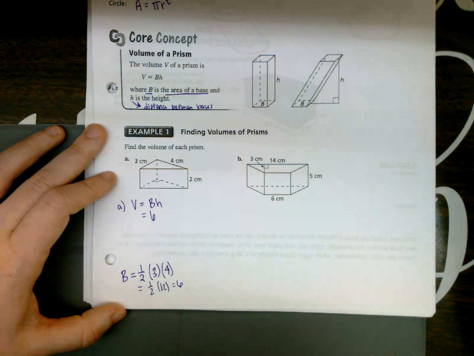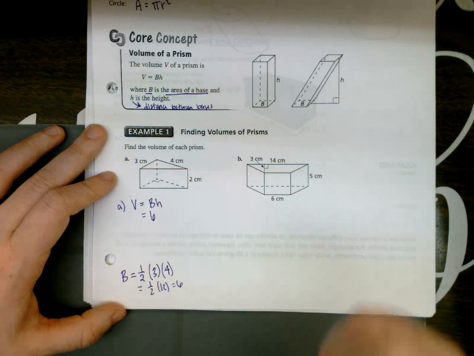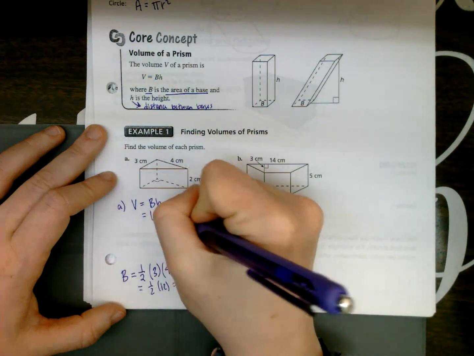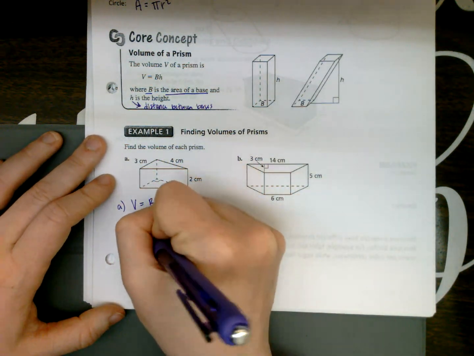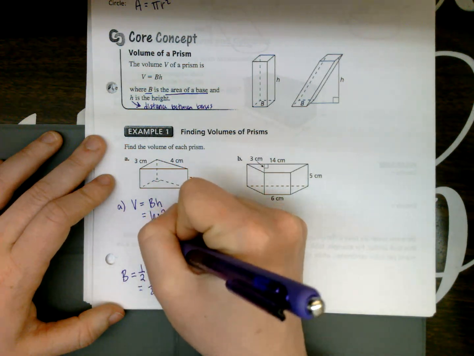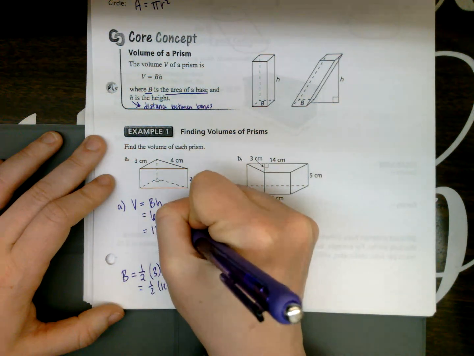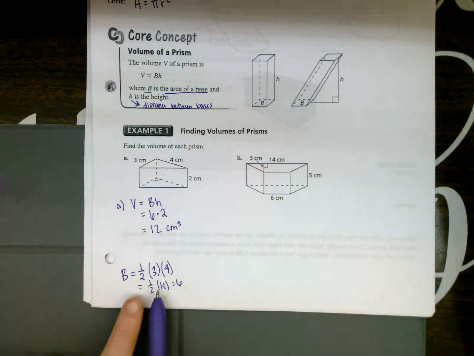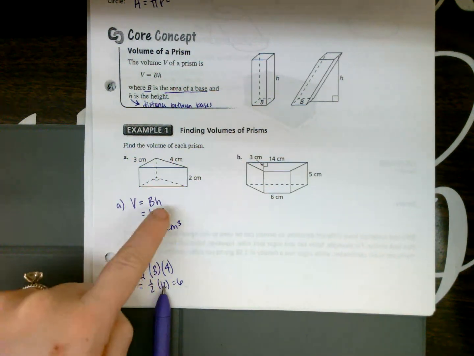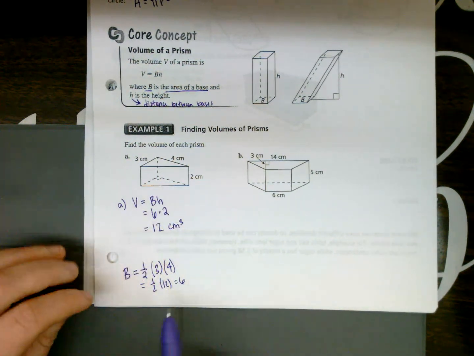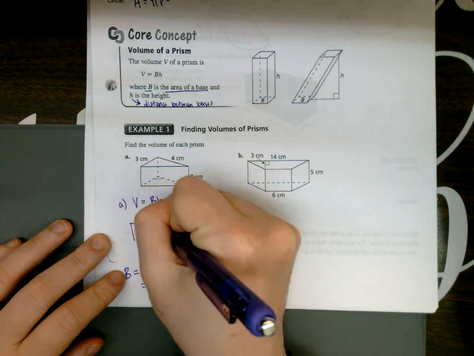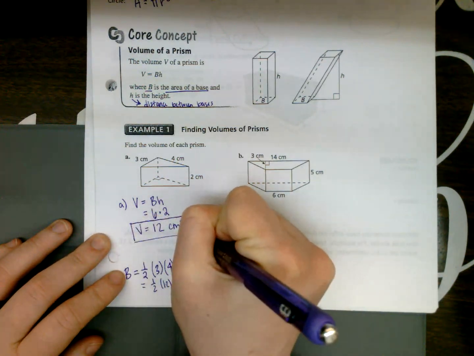The distance between the two triangles, which are our bases, would be 2. So 6 times 2 leaves me with 12, and it is centimeters, and volume is cubed because area was already squared. Then we're multiplying it again, so that makes it cubed. So volume is equal to 12 centimeters cubed.